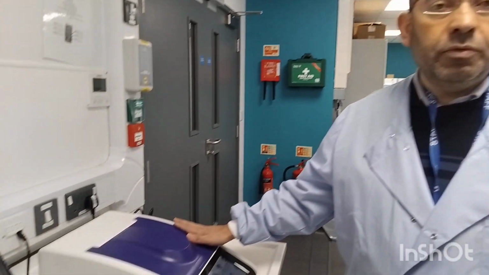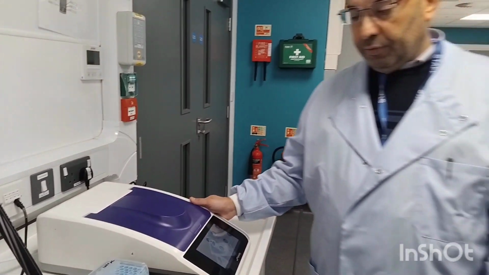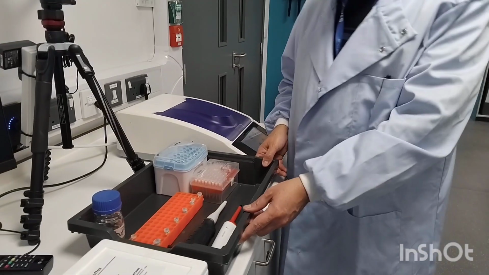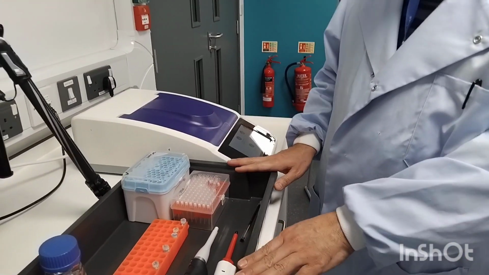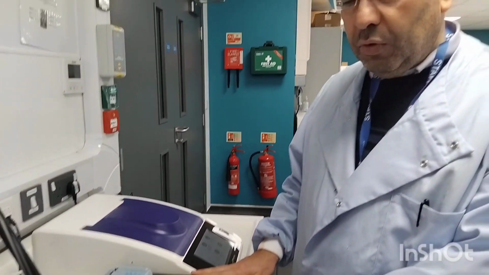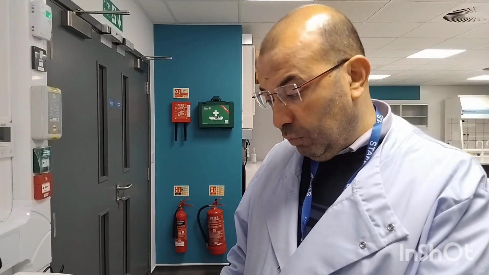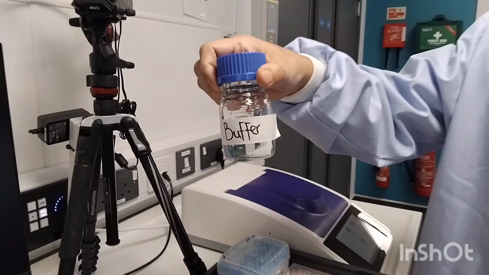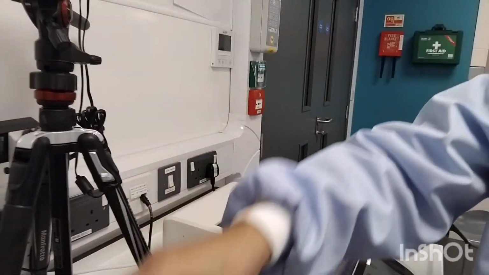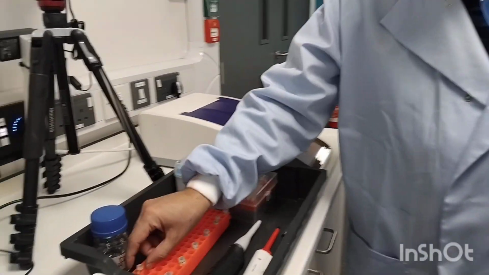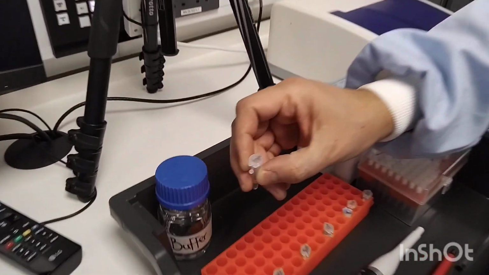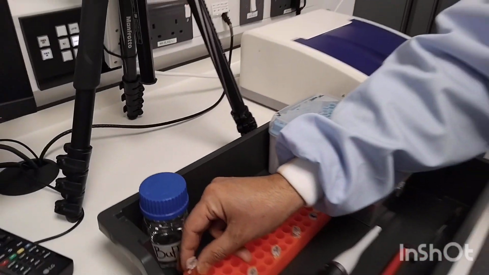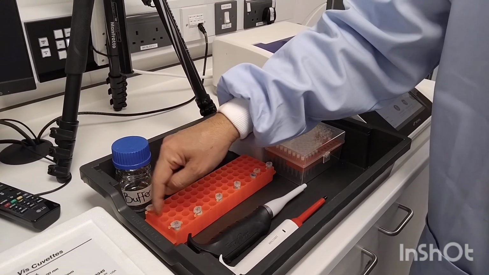On the day of the experiment, you will find everything ready for you. You will find the spectrophotometer already set up, and a tray next to each spectrophotometer. In this tray, you will find all the chemicals you need. You will find the HCl buffer ready for you, and in this rack you will find the alkaline phosphatase enzyme, at the corner.